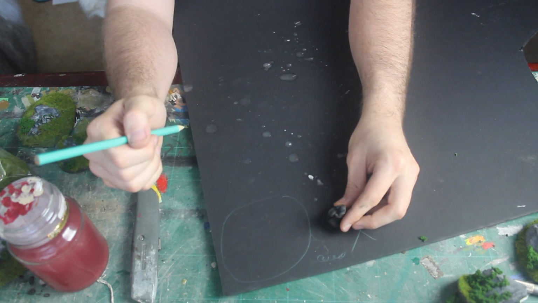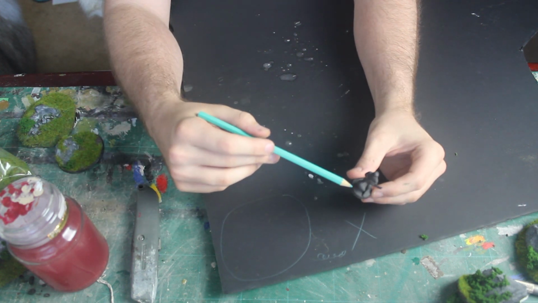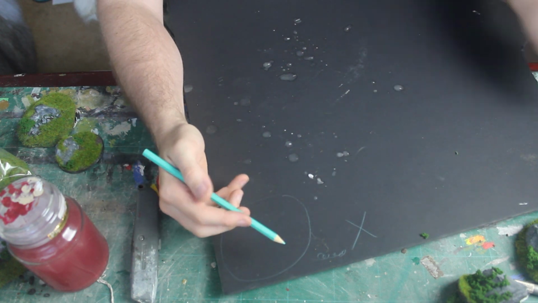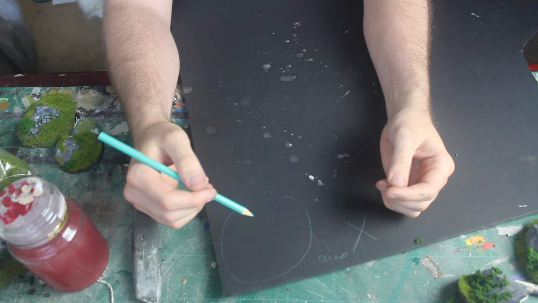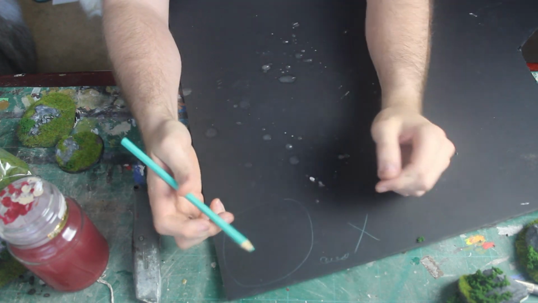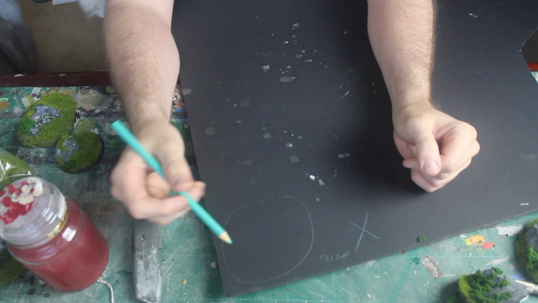Because if you're working on a much smaller scale, this is 28mm, this would be huge. This would be a massive chunk of land. And if you're working in a larger scale for whatever reason, then this will be small. You just have to work around it.